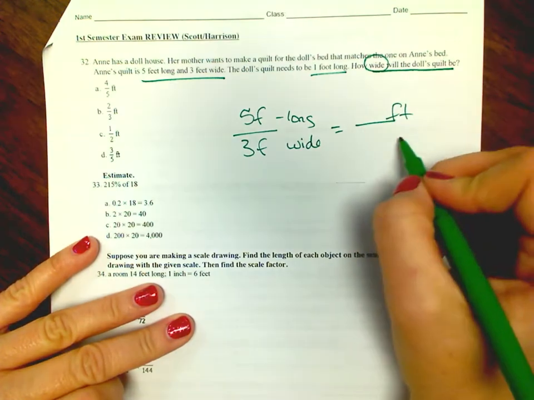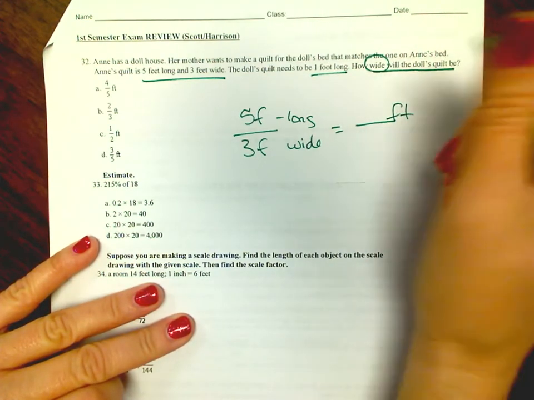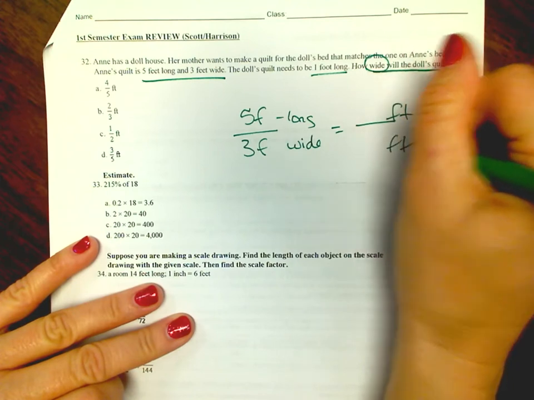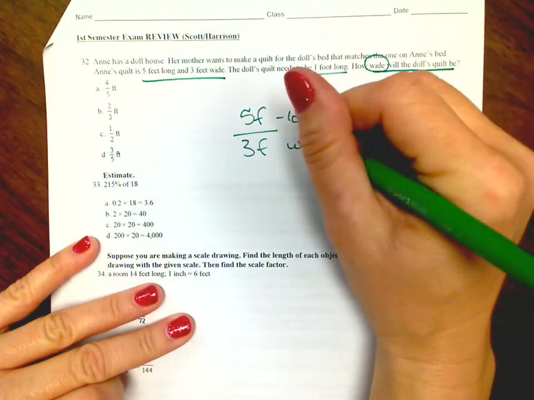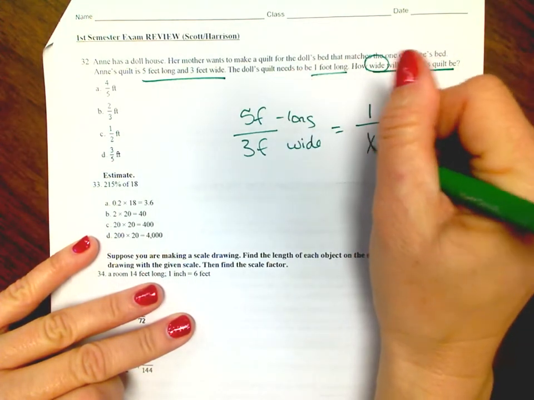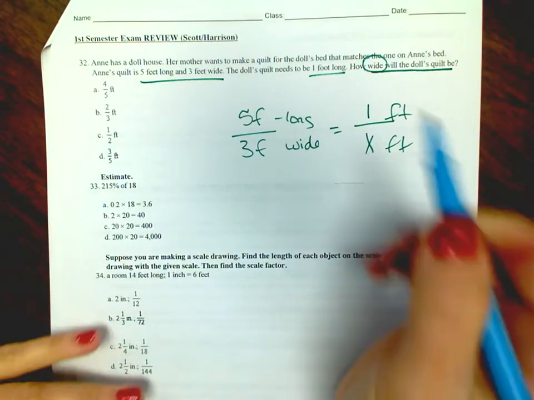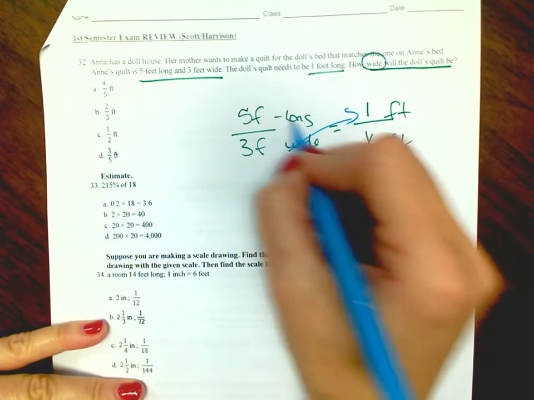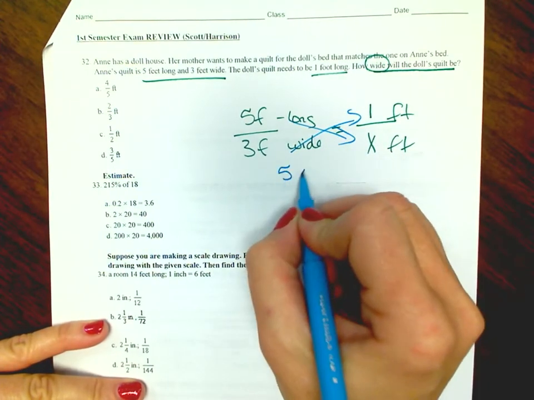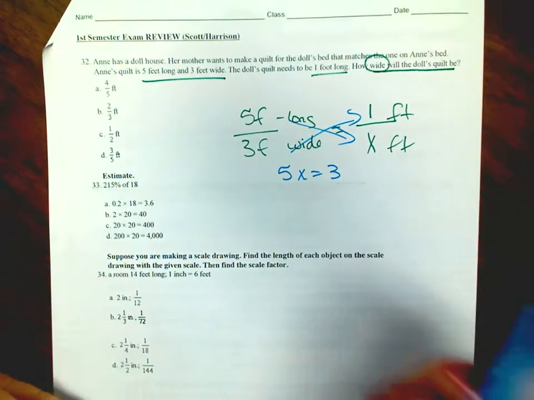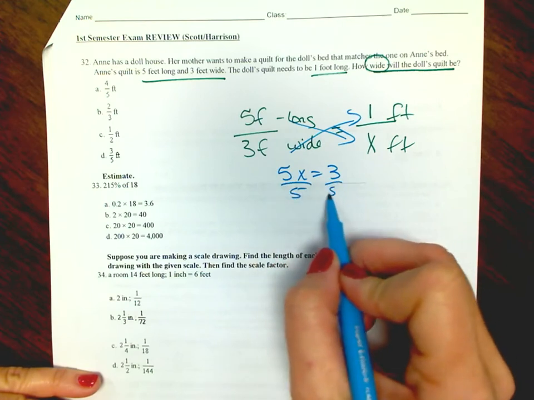And we know feet, okay, yeah, feet. And we want it to be 1 foot long, but we don't know how wide it's going to be. So cross product and solve for x.